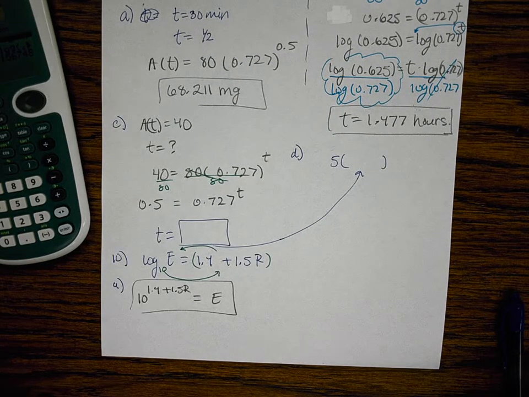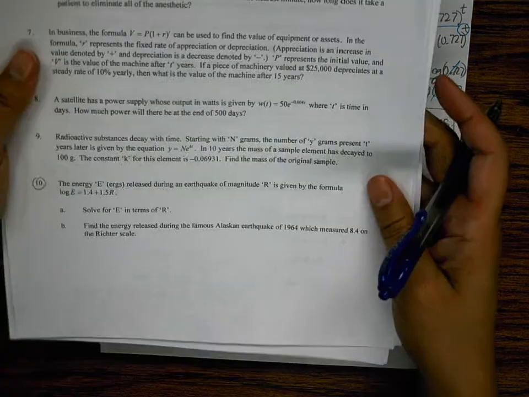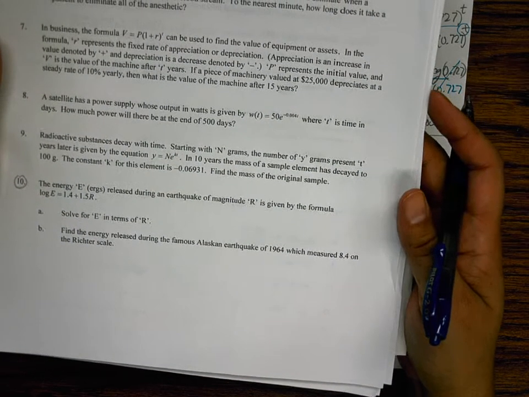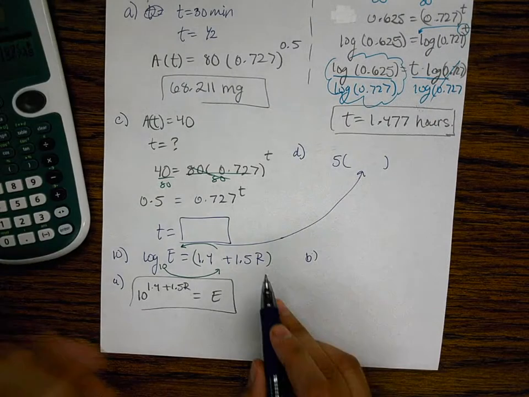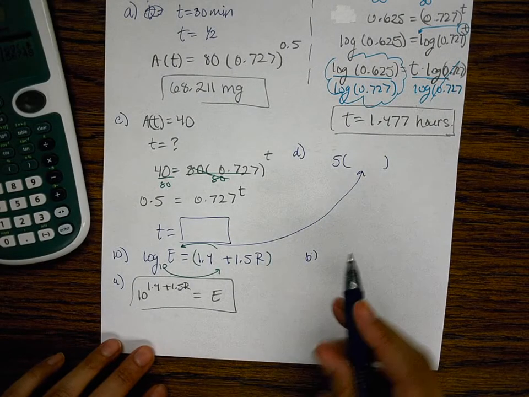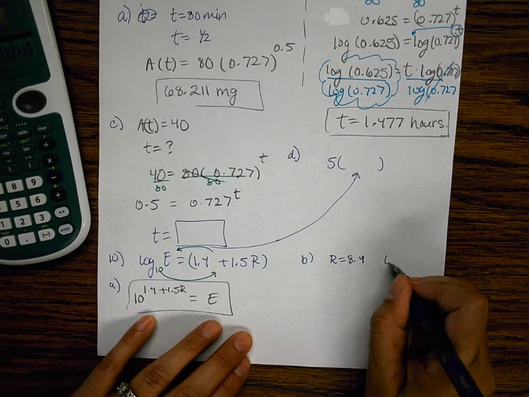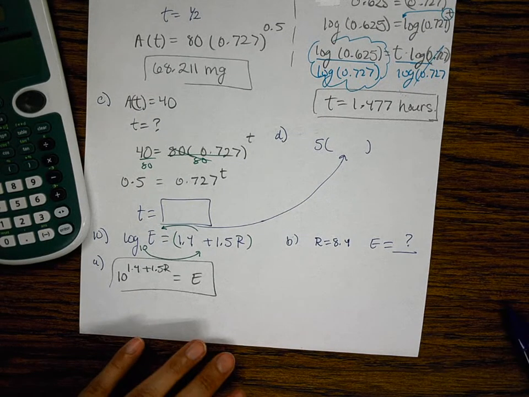Part B asked you to find the energy released during the famous Alaskan earthquake of 1964, which measured 8.4 on the Richter scale. So for R, you're going to plug in 8.4, and you're looking for E. How much energy was released during that earthquake? You can plug it into either one.